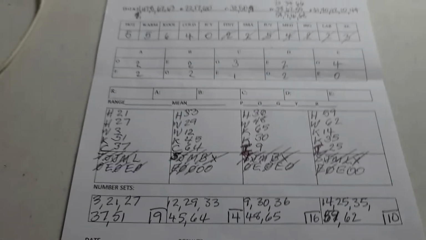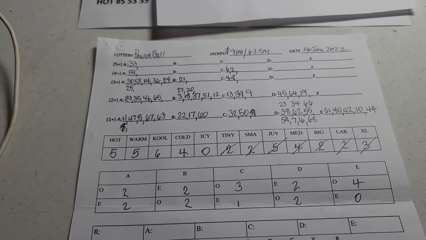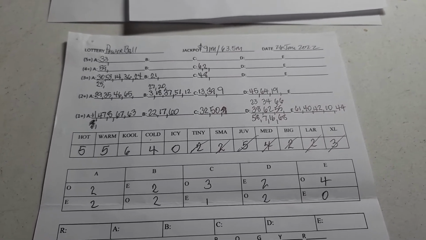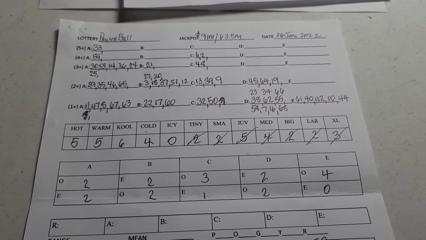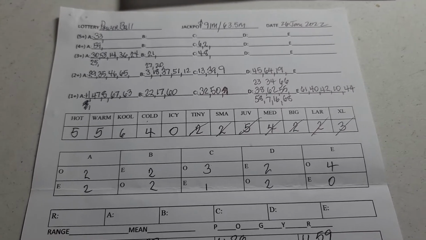So this is the method that I use to go after the Powerball, the Mega Millions, California Fantasy 5, the Florida Fantasy 5, and the lotteries that I can play.